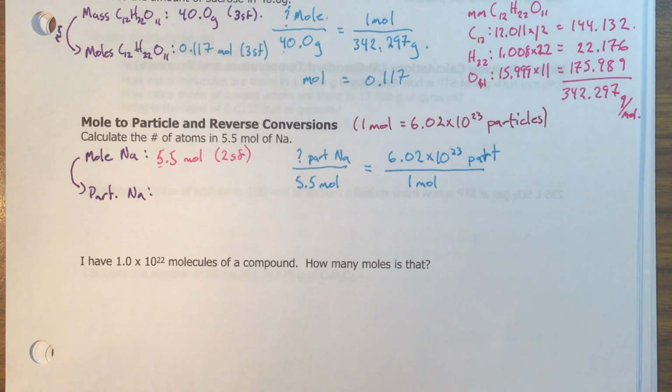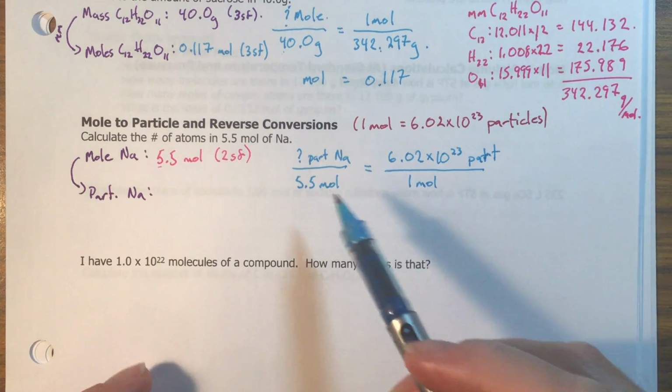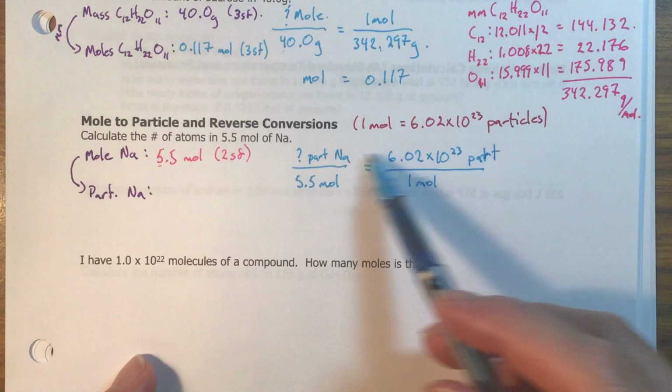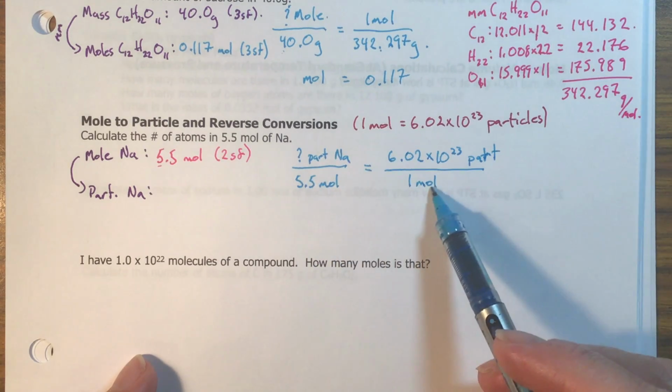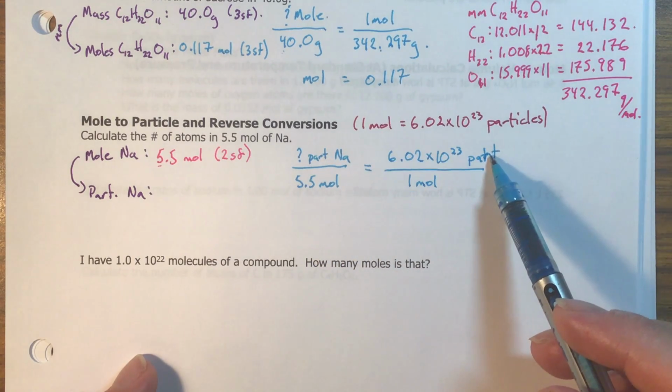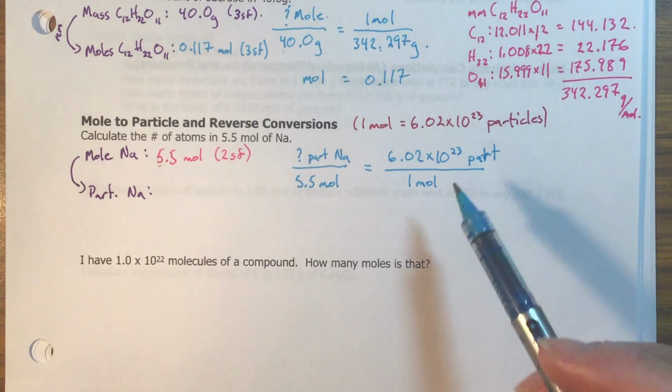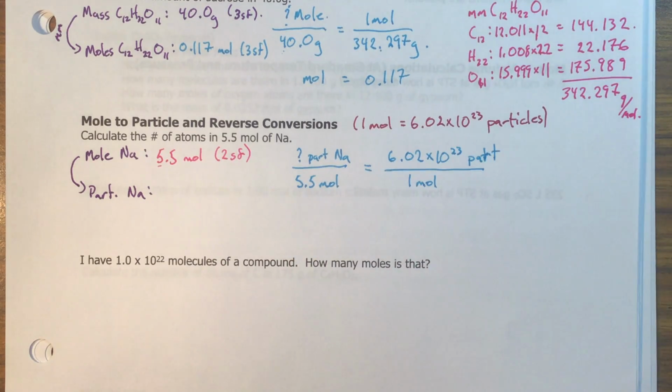Now, I haven't talked about this, but you know you're doing this right when you have the same units on the top and the bottom, right? Moles on the bottom, particles on the top. It should always be that way. All right, so I just do 5.5 times 6.02 times 10 to the 23.